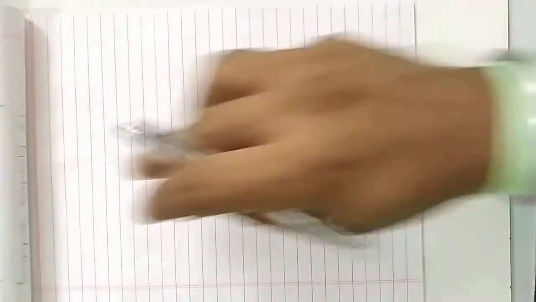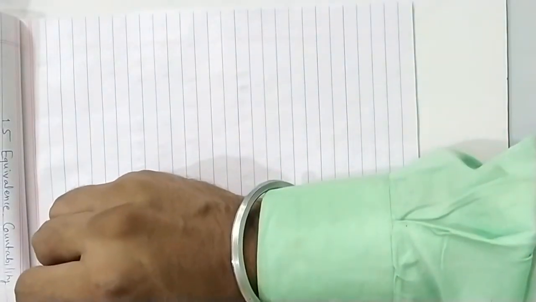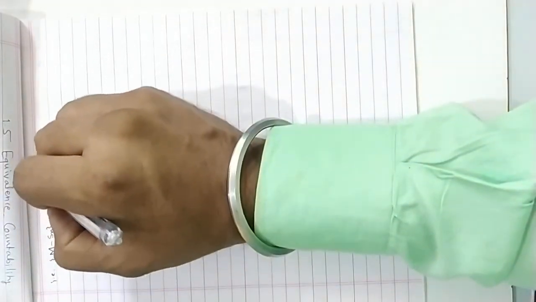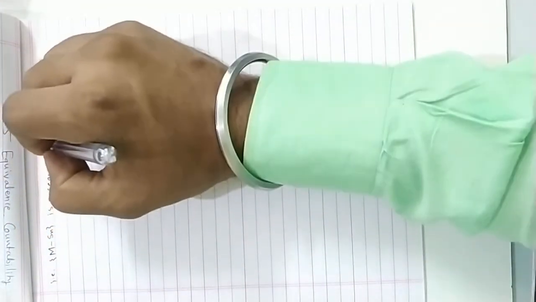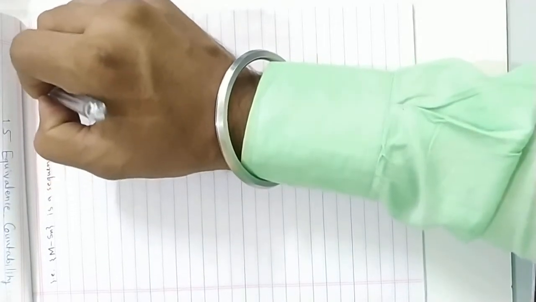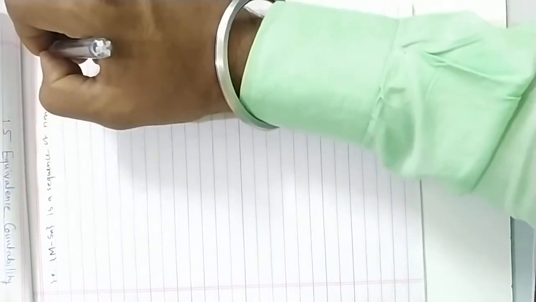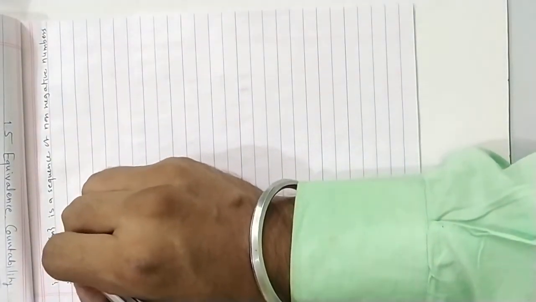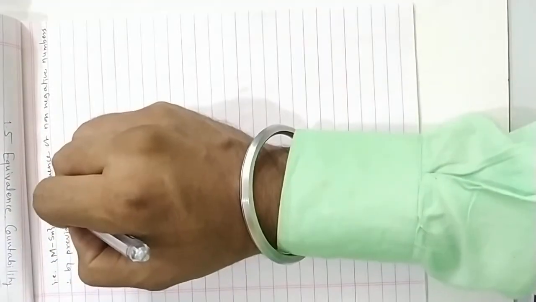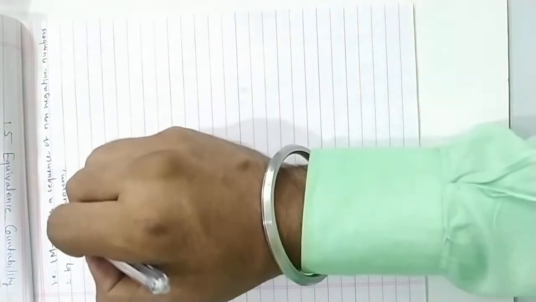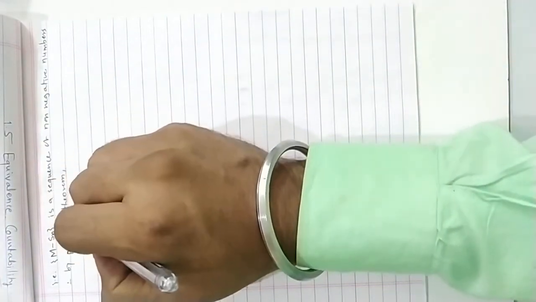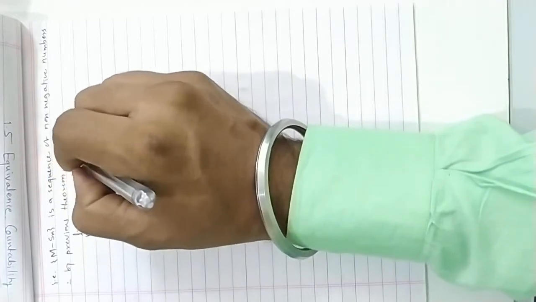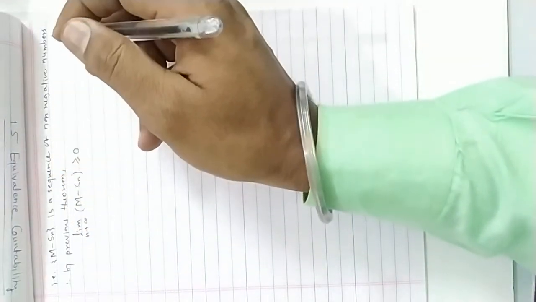So it means what? So that means M minus Sn is also a sequence of non-negative numbers. Sequence of non-negative numbers. Therefore, by the previous theorem, the limit of the sequence M minus Sn should be greater than or equal to 0. That means L has to be greater than or equal to 0.